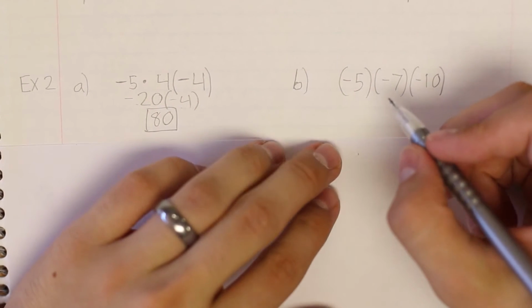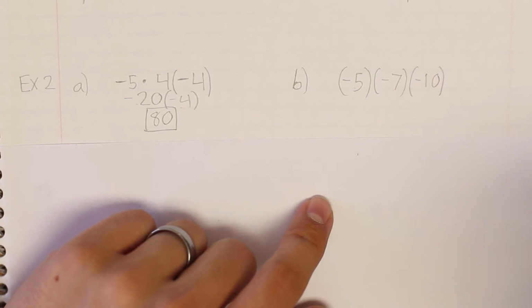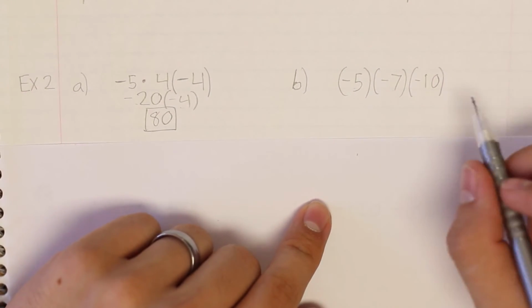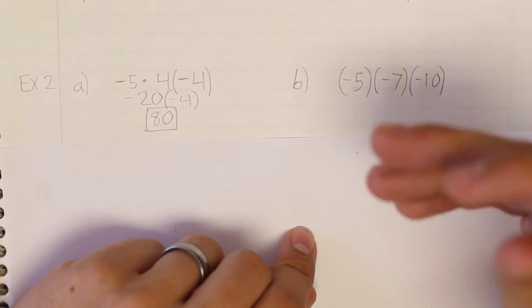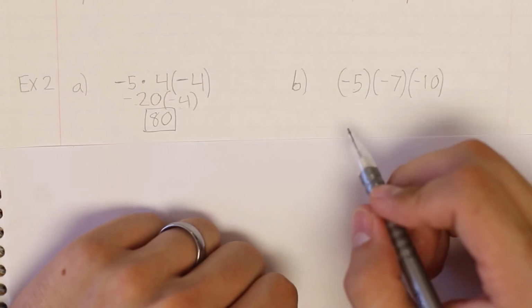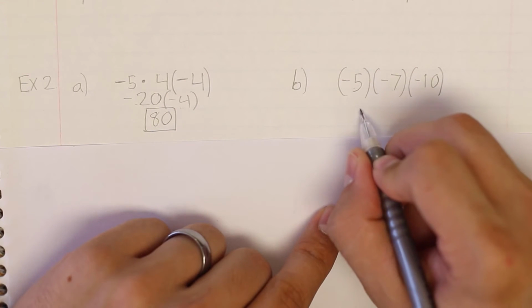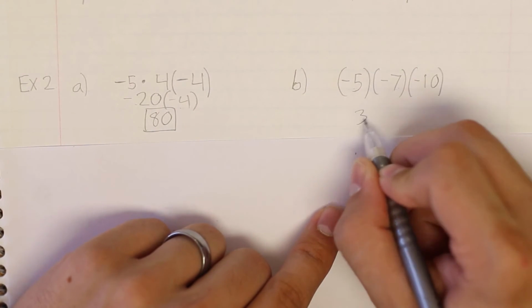All right. For these other numbers over here, we have negative, negative, negative. Now some people say, oh, they're all negative, so our answer is going to be positive. Well, you've got to multiply in order and work each step out. Don't just go and assume something, okay? So let's say -5 times -7. 5 times 7 is 35.